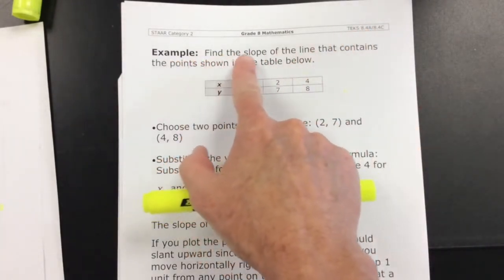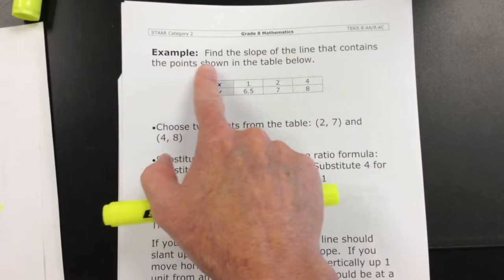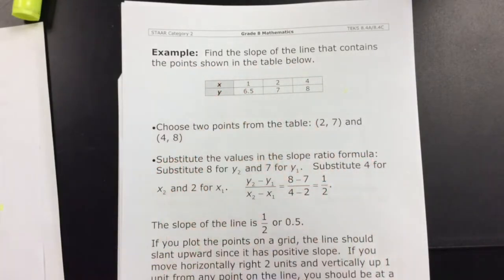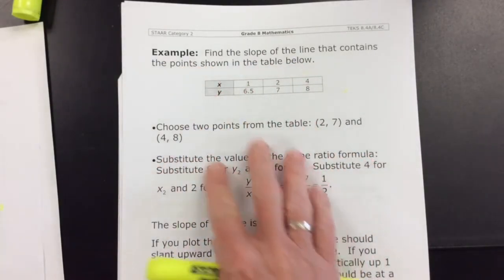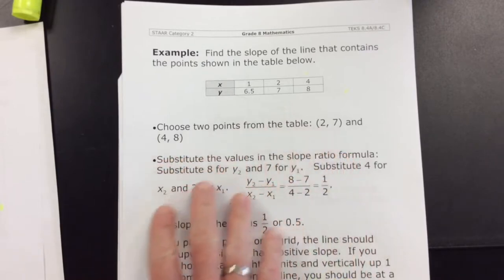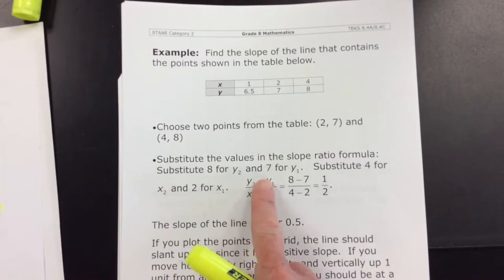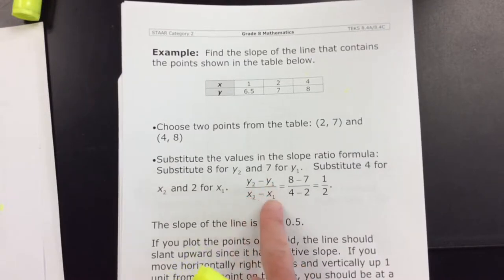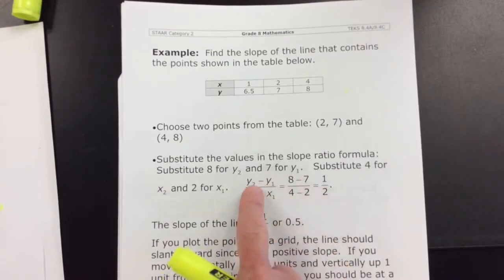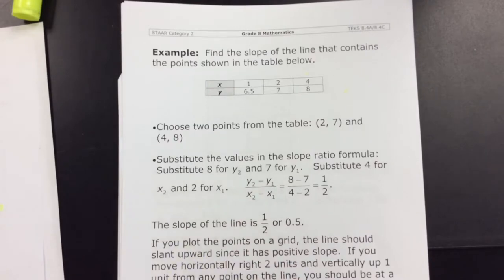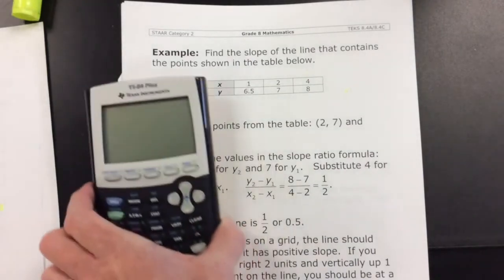Here's an example. Find the slope of the line that contains the points shown in the table below. Well, it's telling you here to choose 2 points from the table and put them in the formula y2 minus y1 over x2 minus x1. This is the change in y over the change in x. We're not going to get into that. I'm going to show you how to do this on the calculator because now you're in the 8th grade.